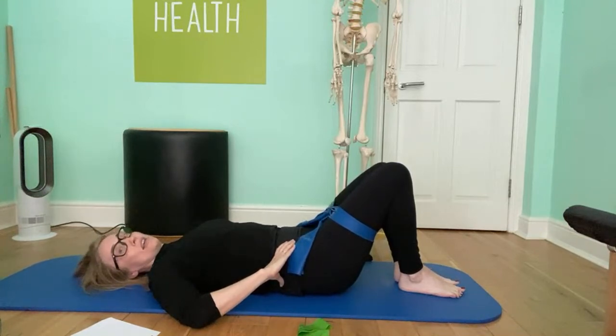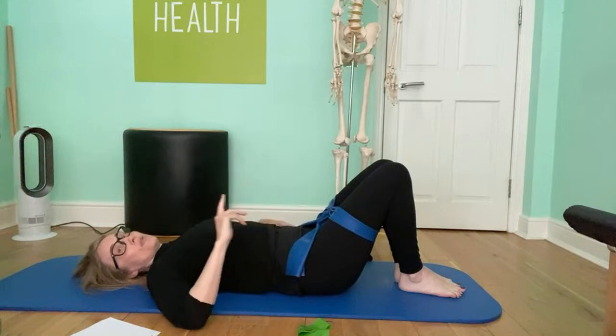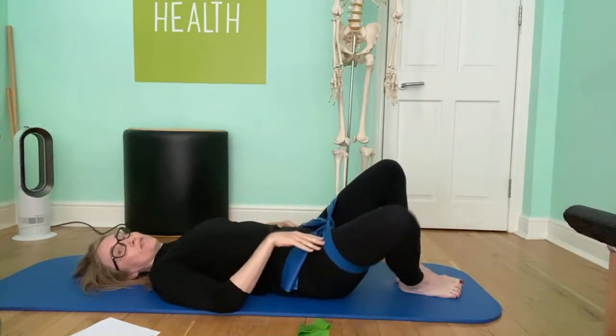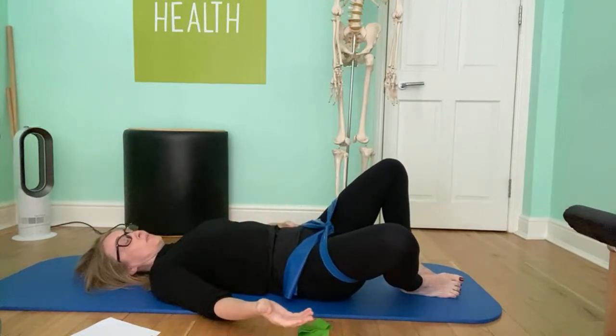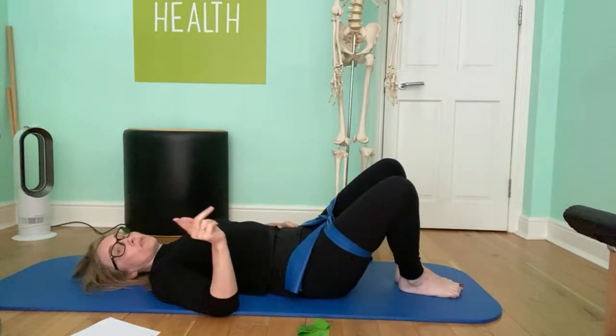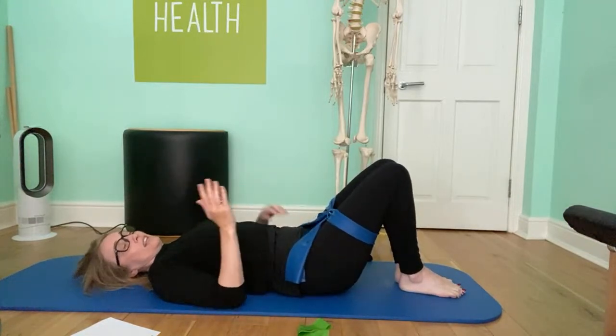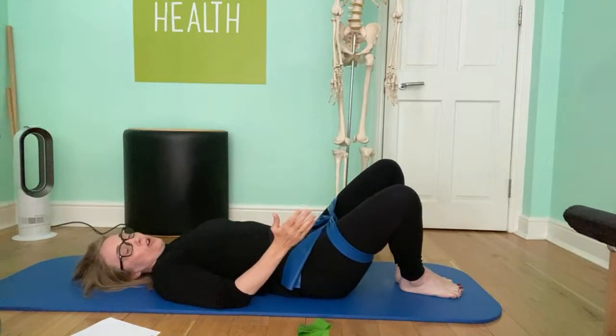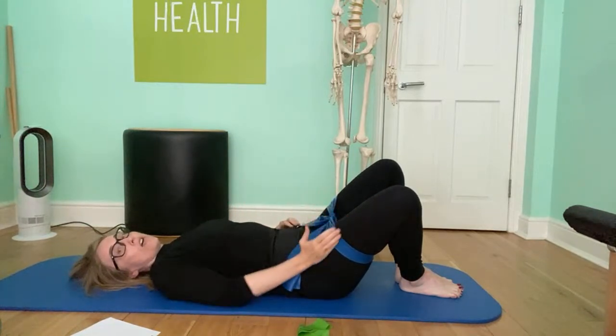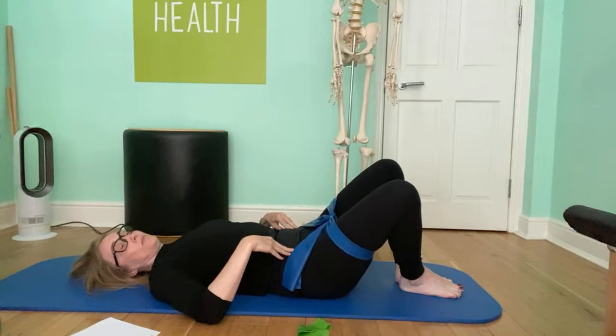Okay, so keep it heavy. So if you're someone whose leg can flop to the floor, and I know many of you probably can, I don't want you to go to the floor. I tend to tell people to do 10 and 2 on a clock. Okay, so do half the range that you can.